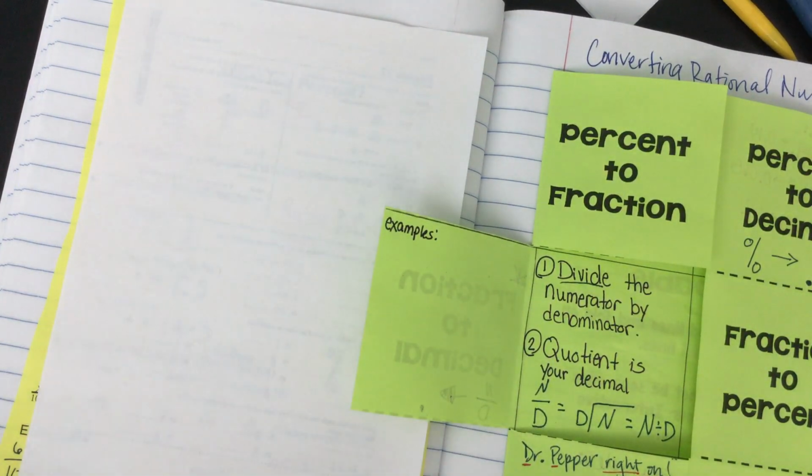Okay, so my first example we're going to use is going to be actually a very easy benchmark fraction. We've already talked about benchmark fractions. So I know that all of you will be able to tell me what 1/4 is as a decimal. What is 1/4 as a decimal? 25 hundredths or decimal .25, correct? So we already know the decimal form of this fraction.